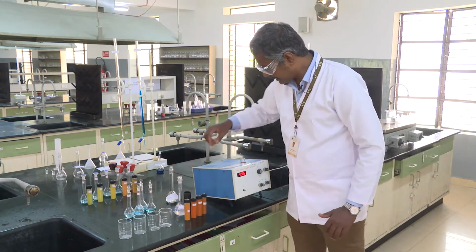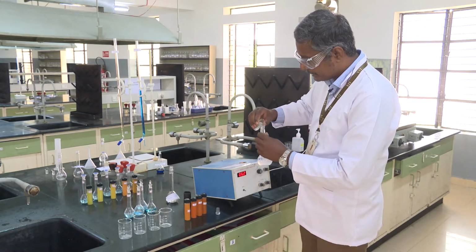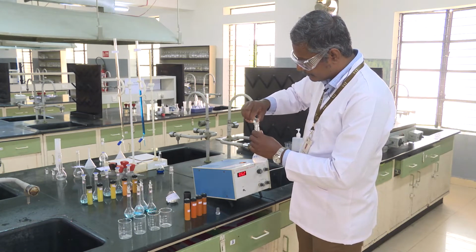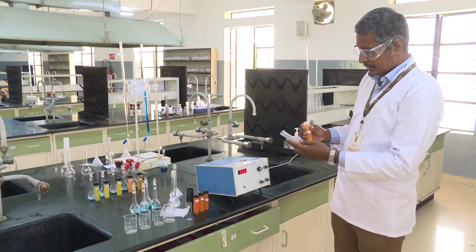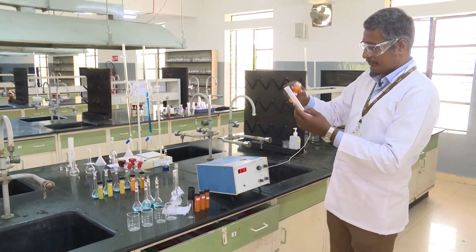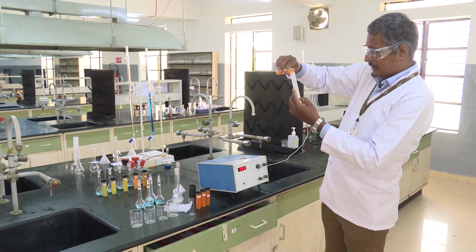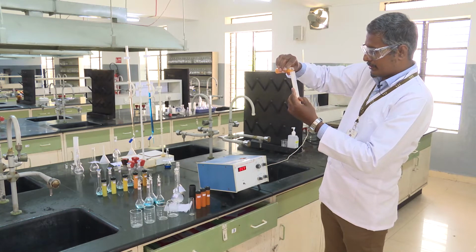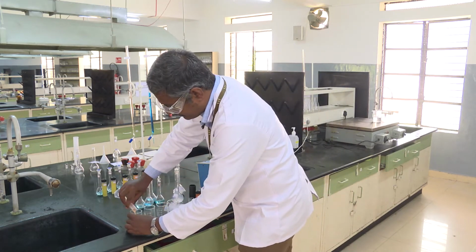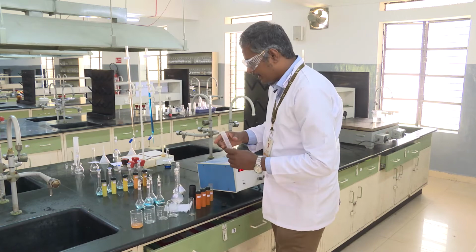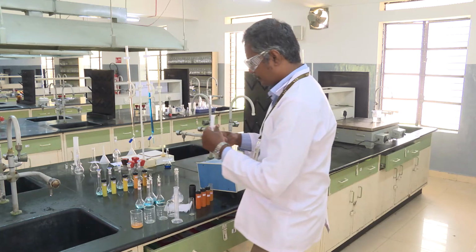So now the next task is to measure the turbidity of the samples A, B, C, and then D. We have to take 10 ml of this solution and transfer it into a beaker, and then we need to add the conditioning agent.